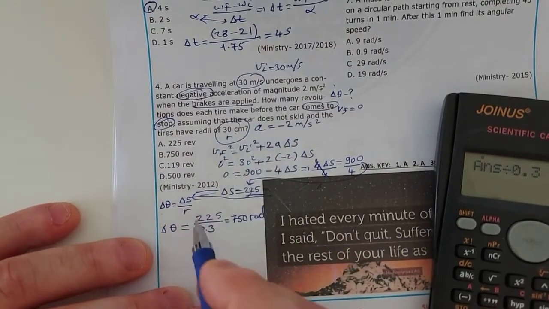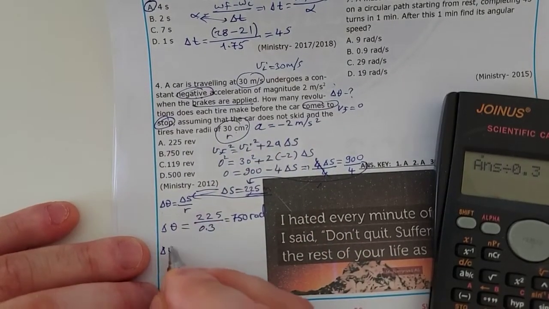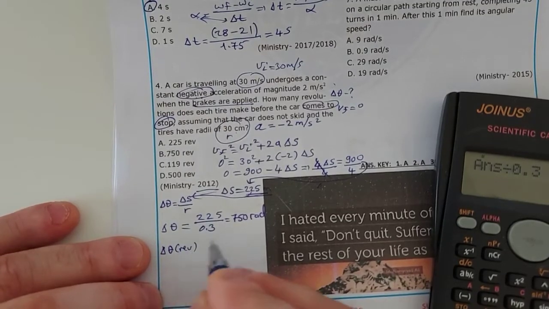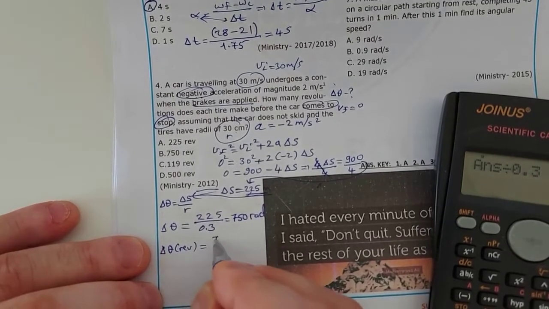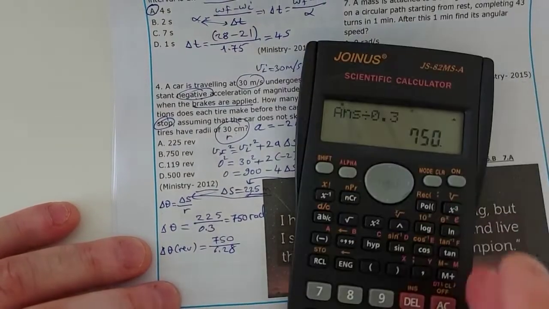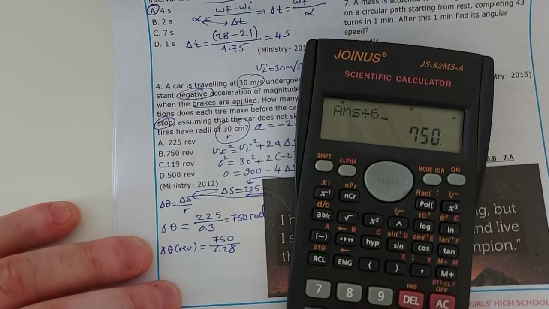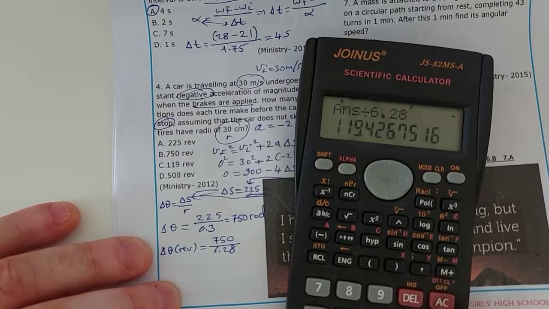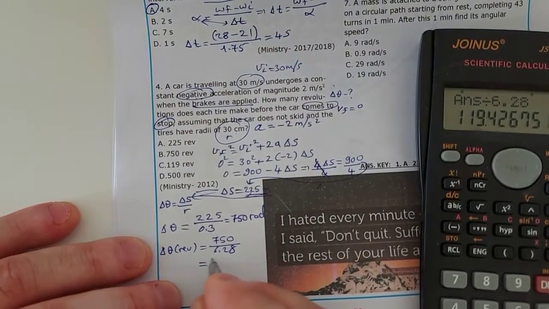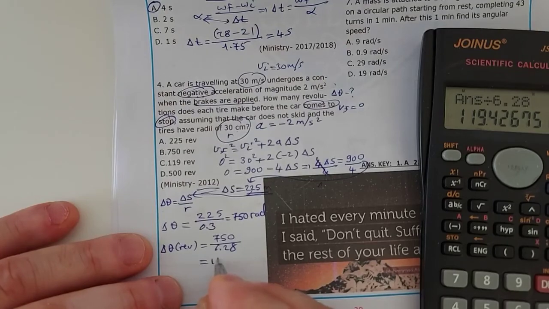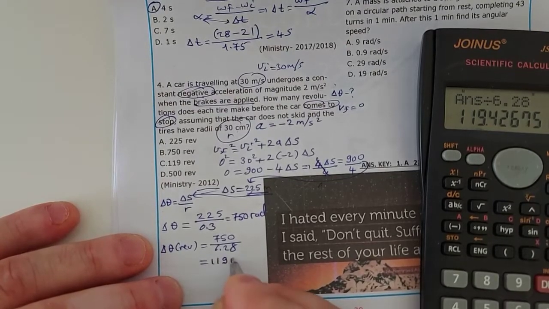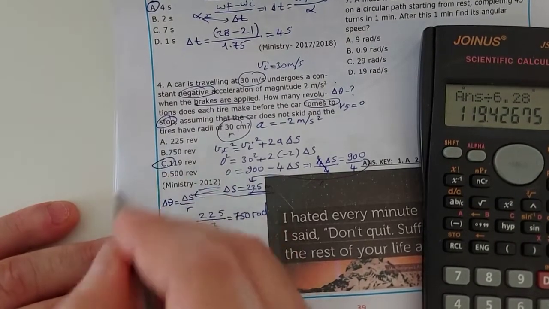We should get angle in revolution. By how? Angle in radian divided by 6.28. I will divide it by 6.28. I will get angular displacement in revolution, which is 119 revolutions, which is choice C.